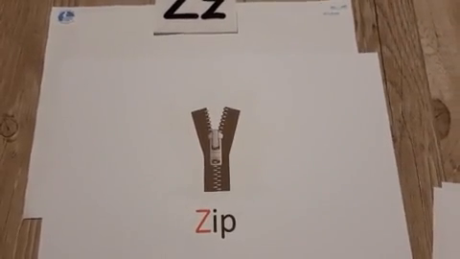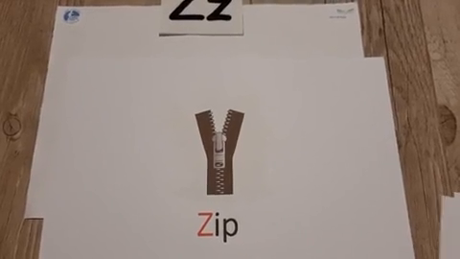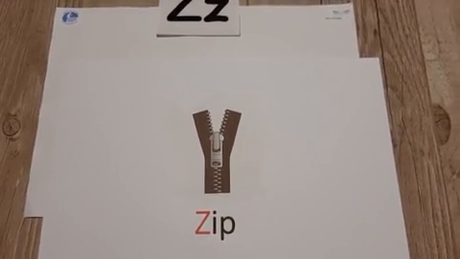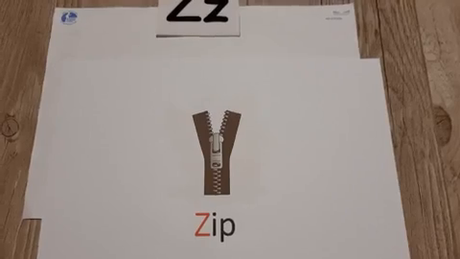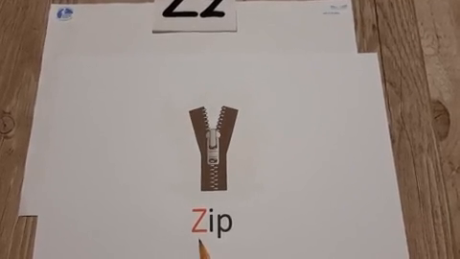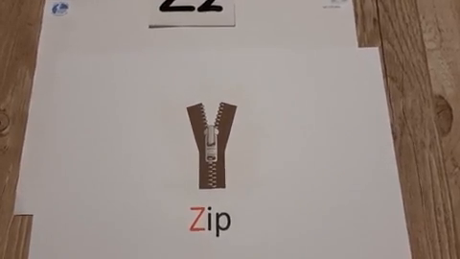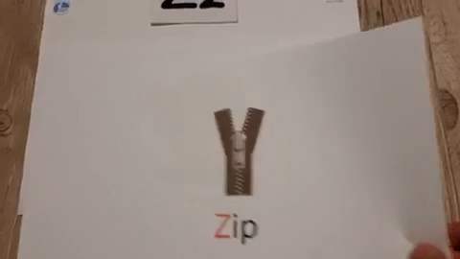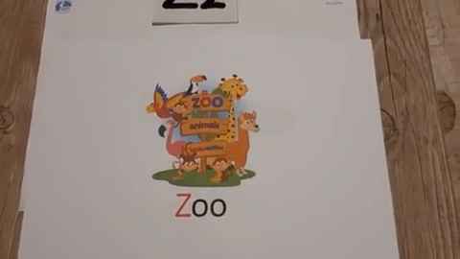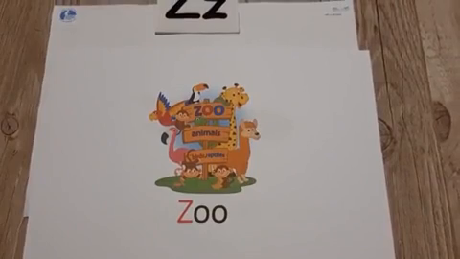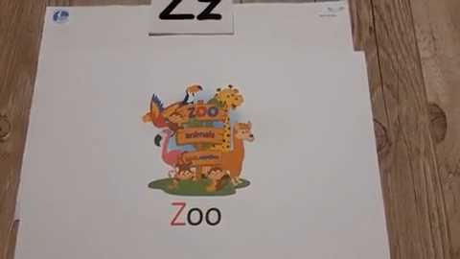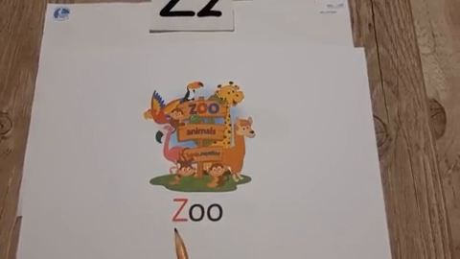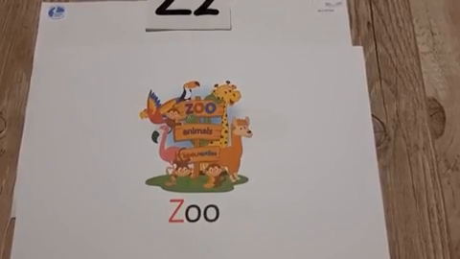This is a zip, or a zipper. Z, z, zip, z, z, zip. Do you all like to go to the zoo? I know you do. Zoo, zoo, z, z, zoo.